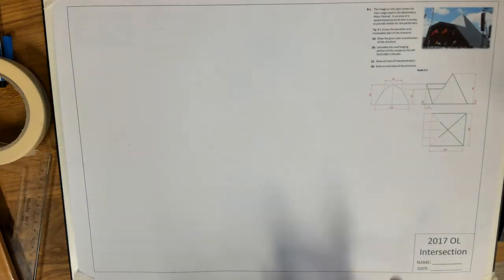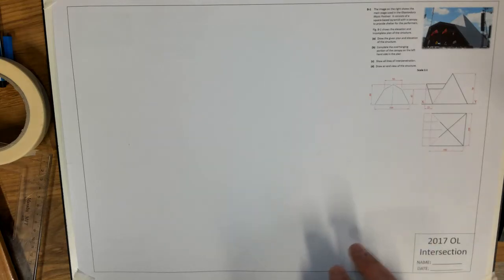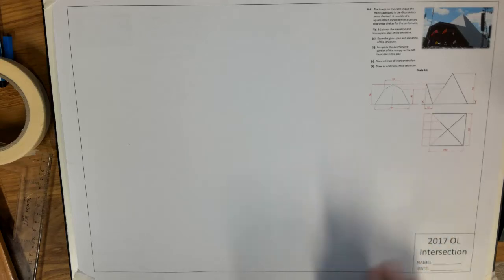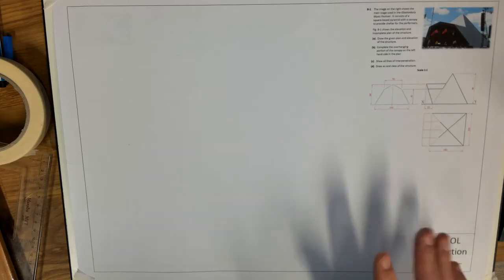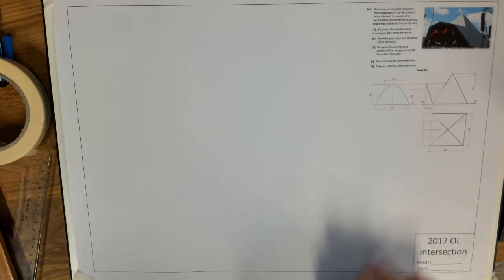Okay, so today we're going to start a new topic, intersection of solids, and this is probably the easiest one to come up. It tends to come up every year as an ordinary level question. For those who do ordinary level, it's going to probably be on it. I don't think there's any year that it hasn't been on it. For higher level, it can come up as a long question, but tends more to be a short question.